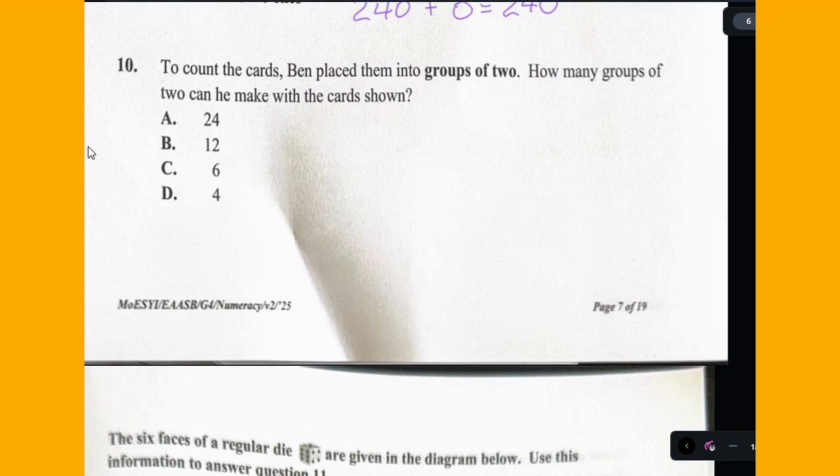Question 10 says, to count the cards, Ben placed them into groups of 2. How many groups of 2 can he make with the cards shown below? So he has 24 cards in all, and he wants to split them into groups of 2. So 24 divided by 2 is 12. So he can make 12 groups of 2.